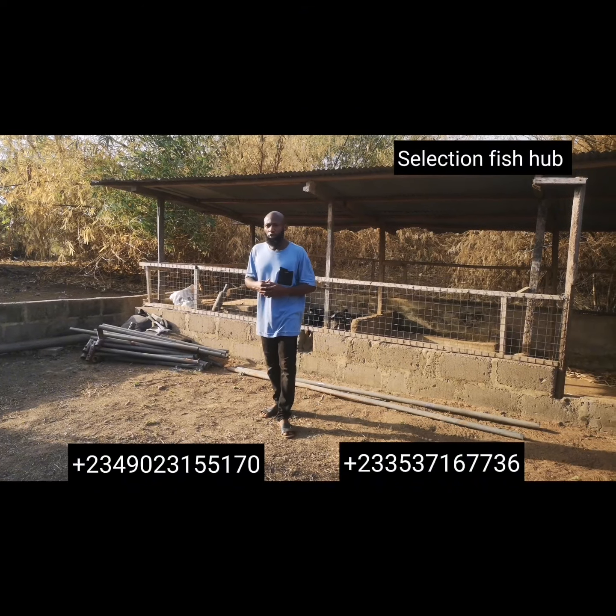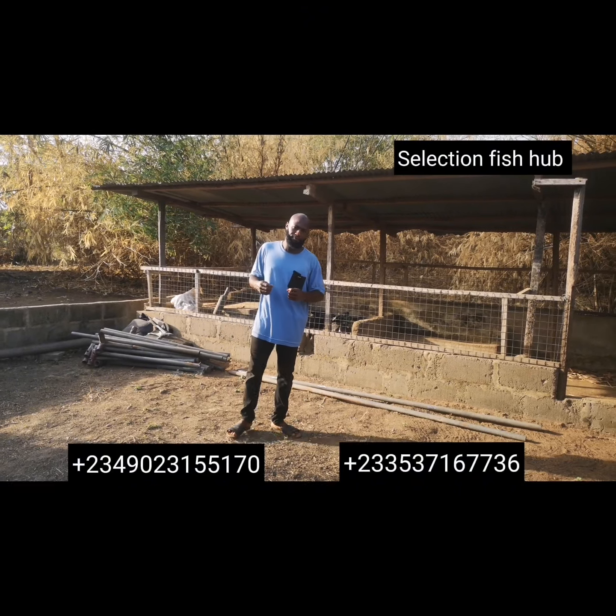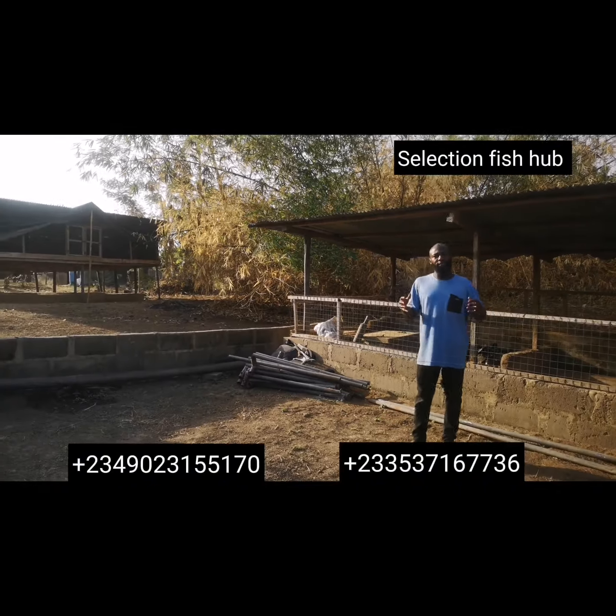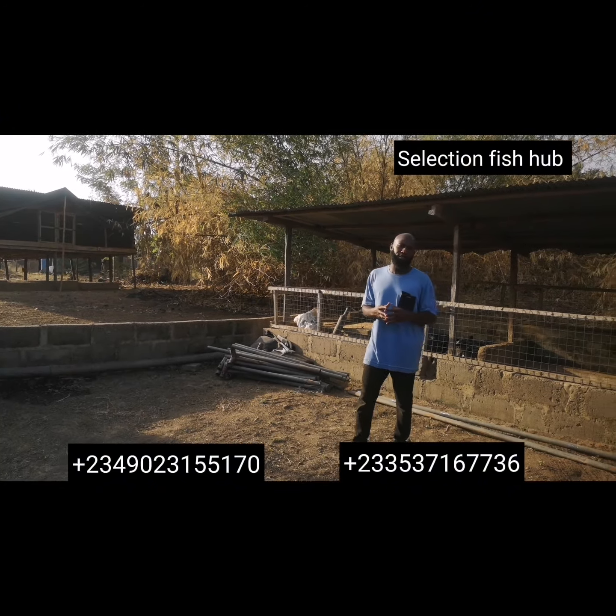Like I said, you mustn't have a big amount of money to go into fish farming. You just check the resources you have around you and make the most out of it.